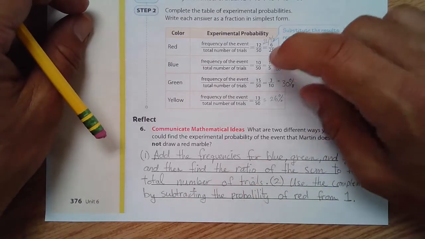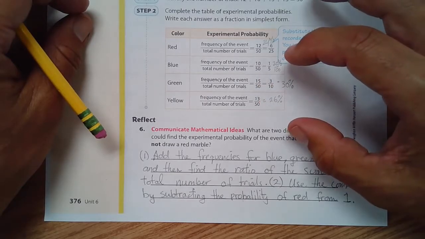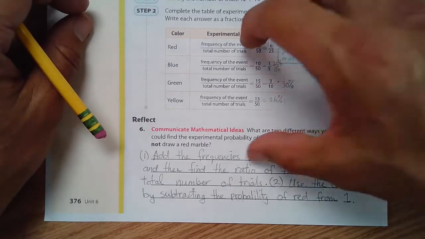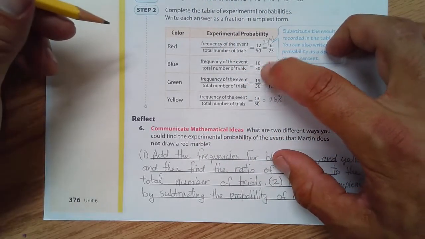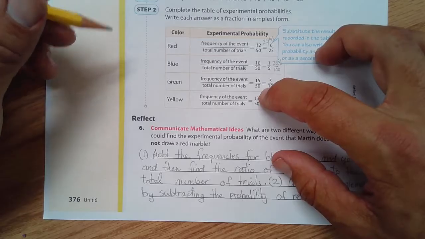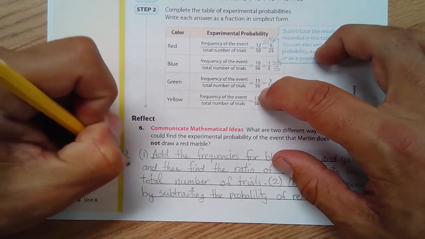So you can add blue, green, and yellow, and write a ratio of the total number of trials. So you can have what? That's 25 plus 13 is 38. So that could be what? 38 out of 50 if you did that.